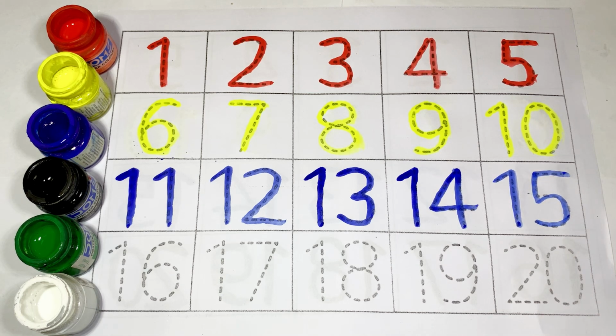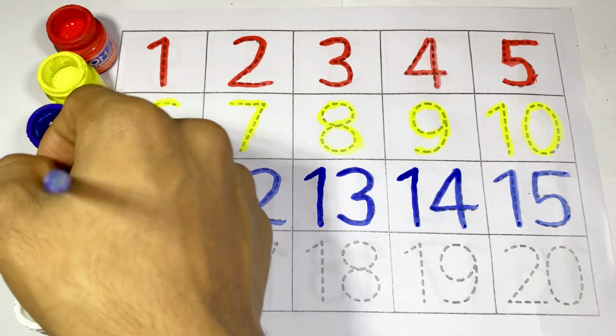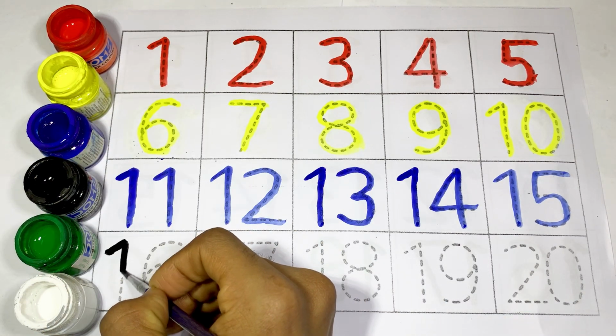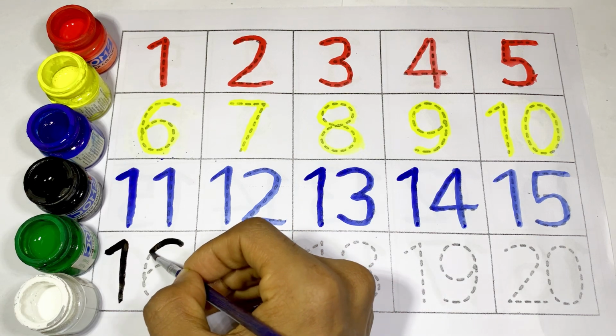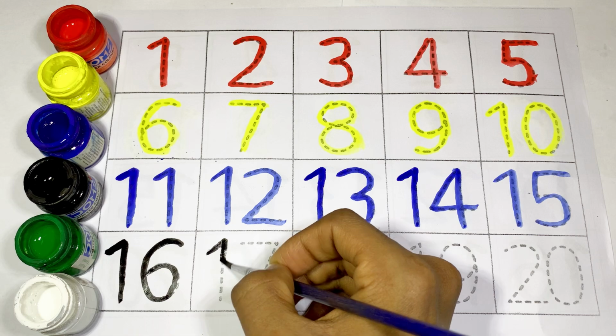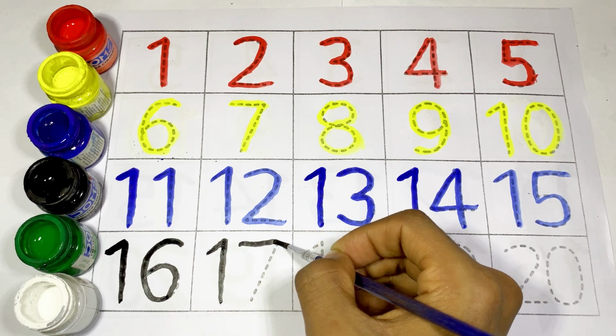Kids, next 16. The number 16, and use black color, 17. The number 17.